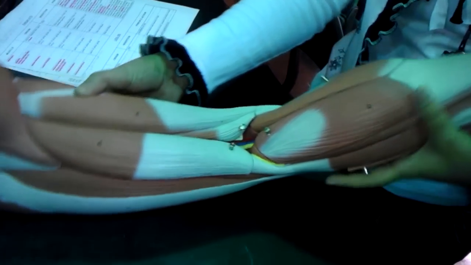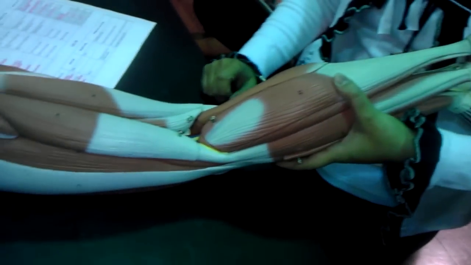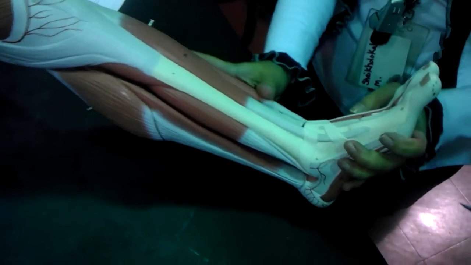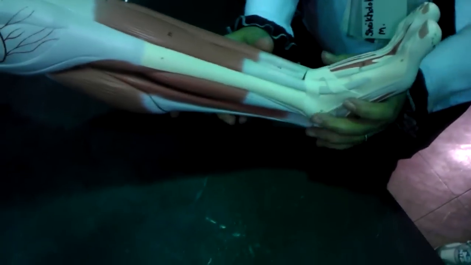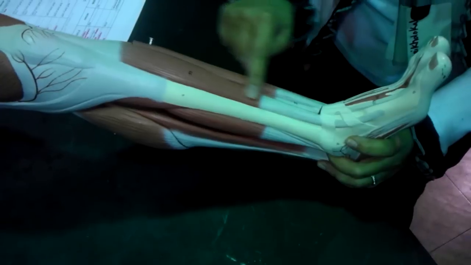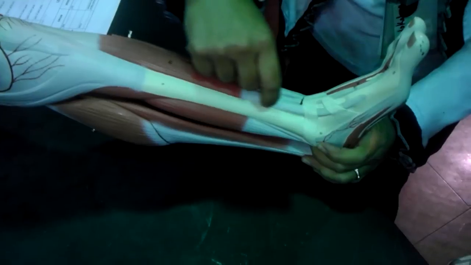At the posterior part, you have biceps femoris, semitendinosus, and semimembranosus. The muscles of your leg are 3 muscles here that you need to know, actually 4. One of them here is called tibialis anterior. You guys know that it's called tibialis anterior because of your tibia, right? And it's located anterior to the tibia.